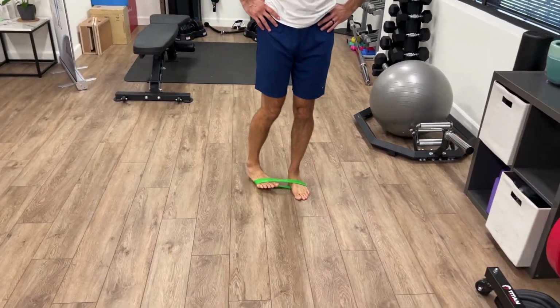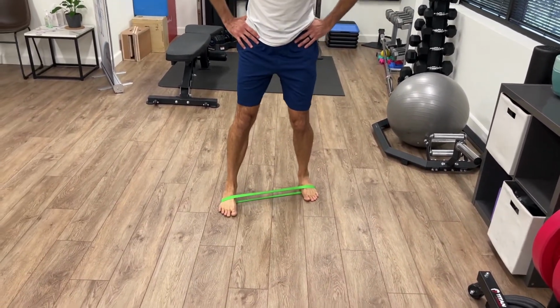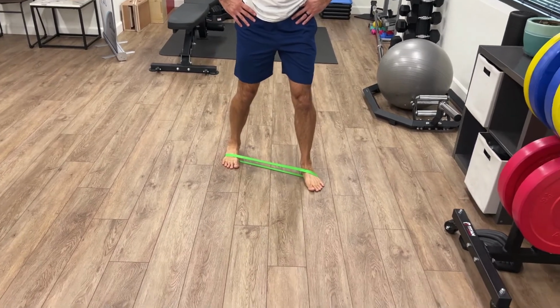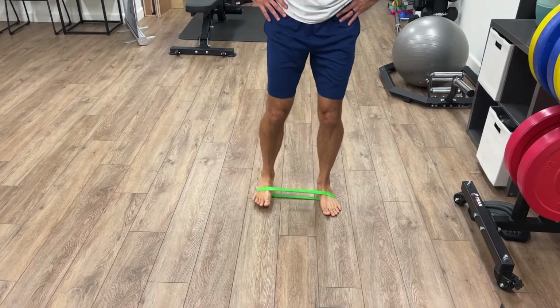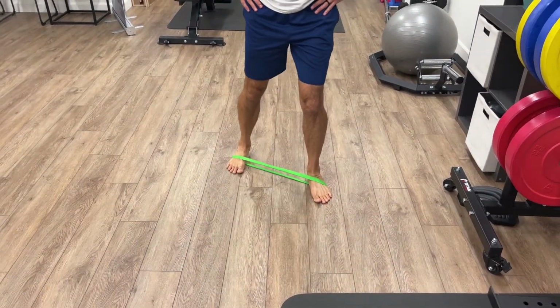Now, another way you can do it is walking forward and backward, keeping that pressure out on the outside part of the feet. Good. So again, just trying to get a little bit more dynamic with this motion while applying load to the peroneal tendons.